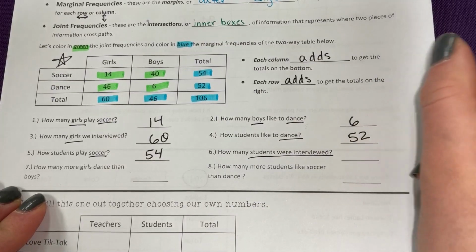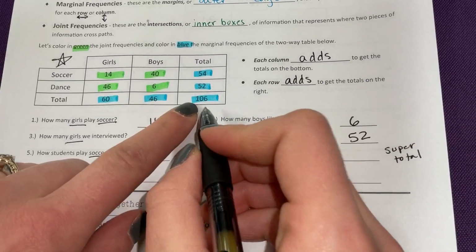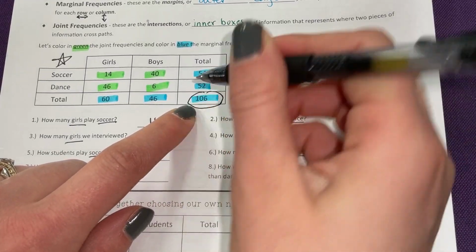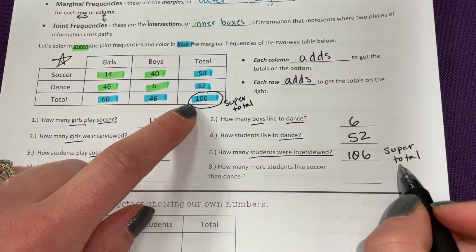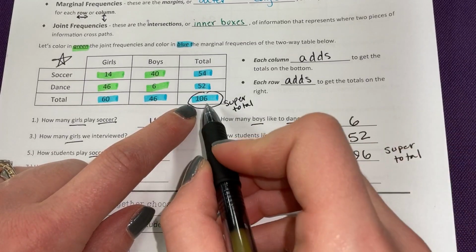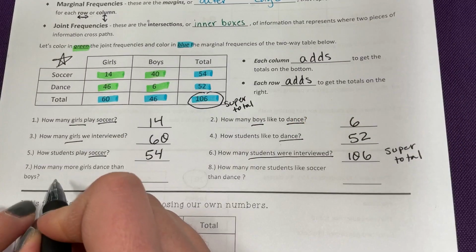So this is what I like to call the super total. It's a super blank statement. So a super total is this guy right here. And our super total is 106. So whenever it's not specific in any way, shape, or form, it's talking about the super total. And the super total is always this bottom right corner. I love these types of questions.